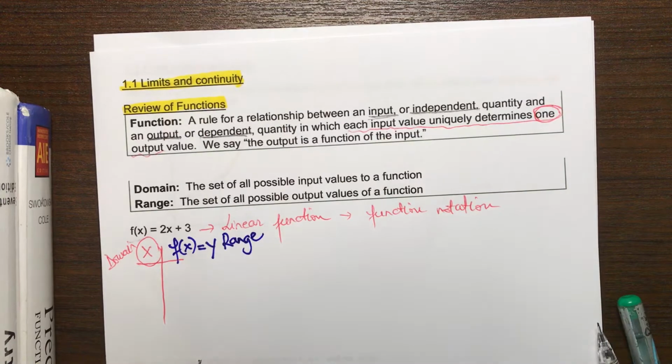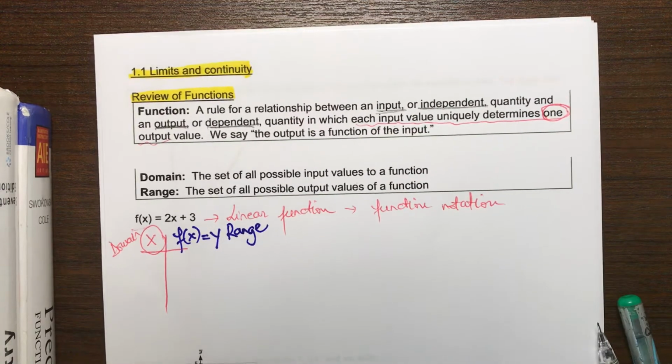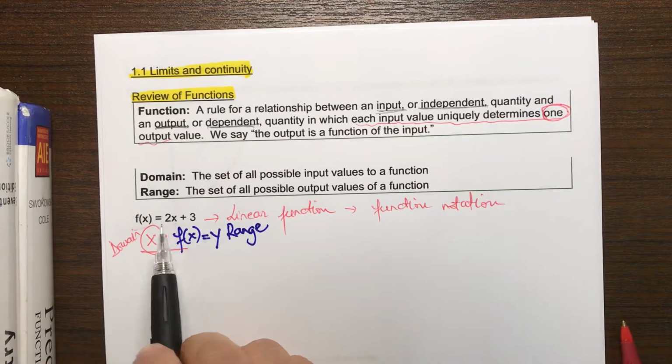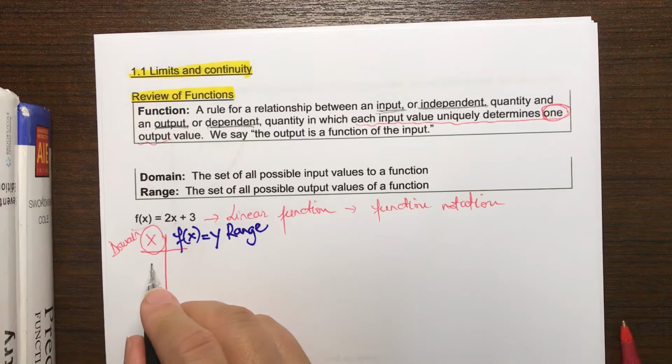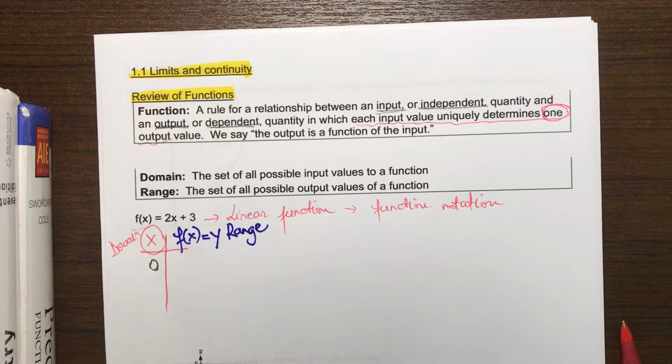So what do we do? We pick a bunch of x's, right? What kind of values are you allowed to plug in for x? So sure enough, every real number can be multiplied by 2 and added 3 to, so you could just pick whatever numbers you want. And as you remember, since this is a linear function, really all you would need is 2 different values for x.